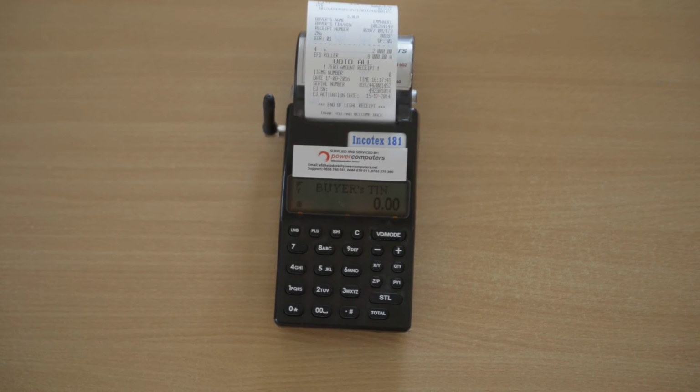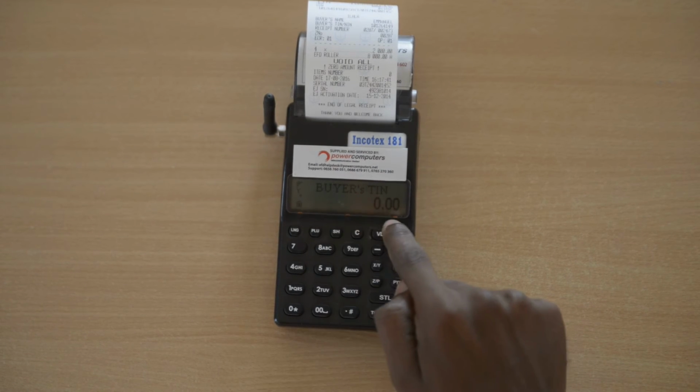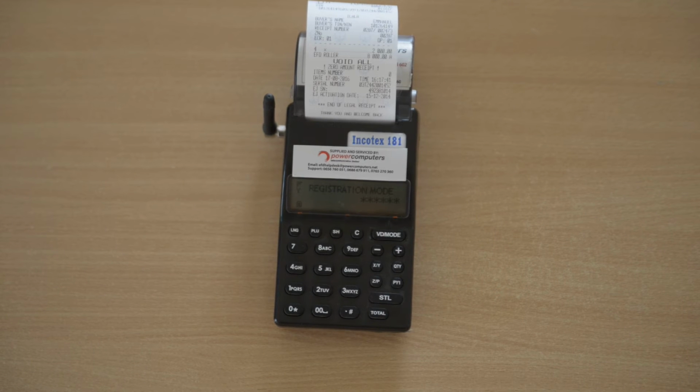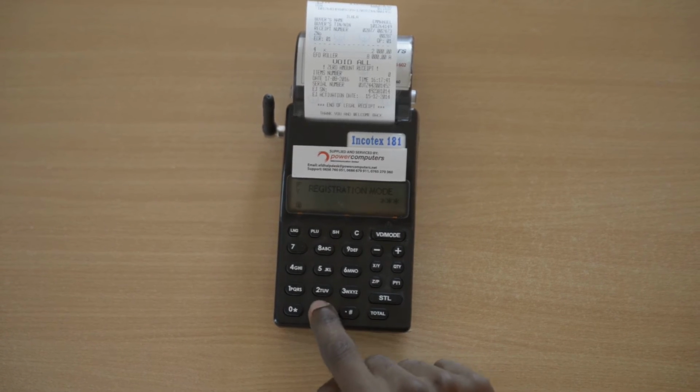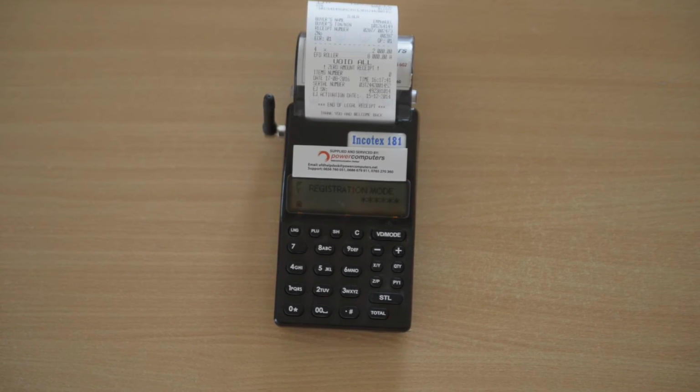The last lesson is for client having buyer's TIN and VRN. Let me go back to registration mode. I begin by writing the default password, which is 100,000. I press total. Then I choose number 1, sales.